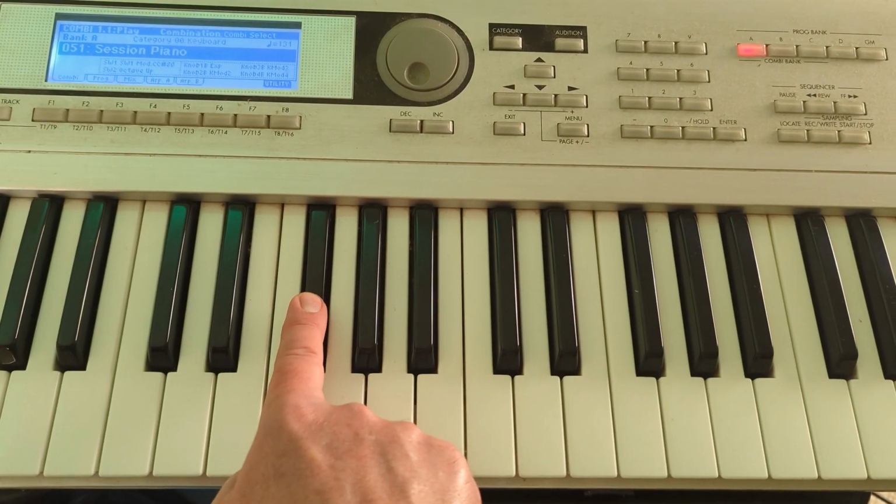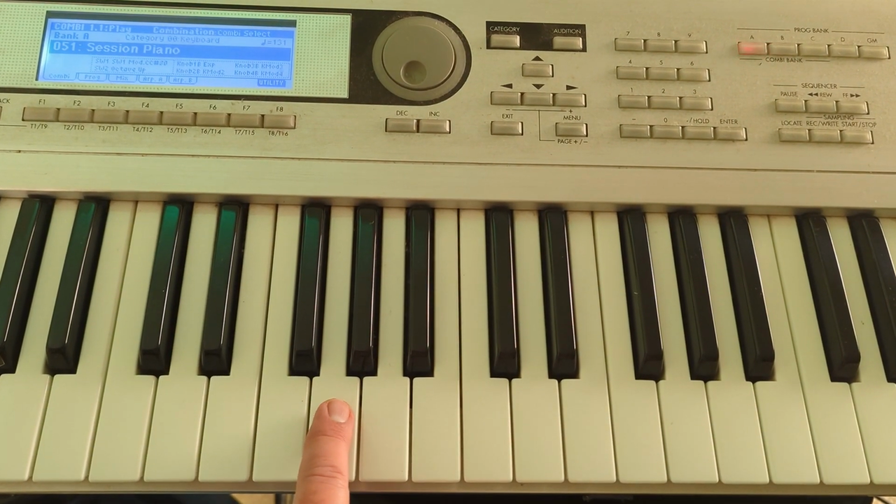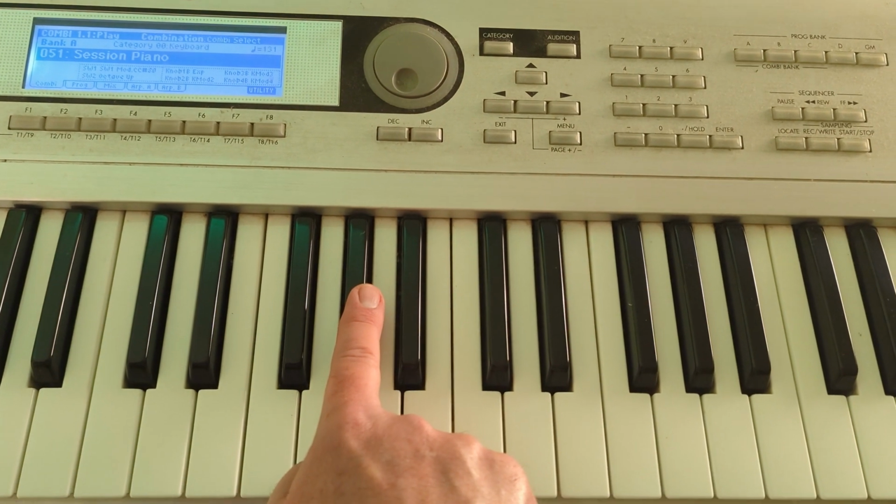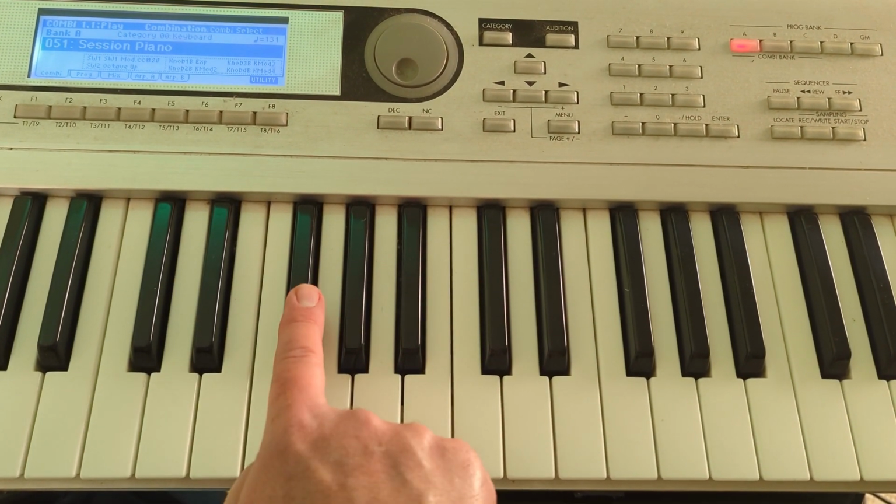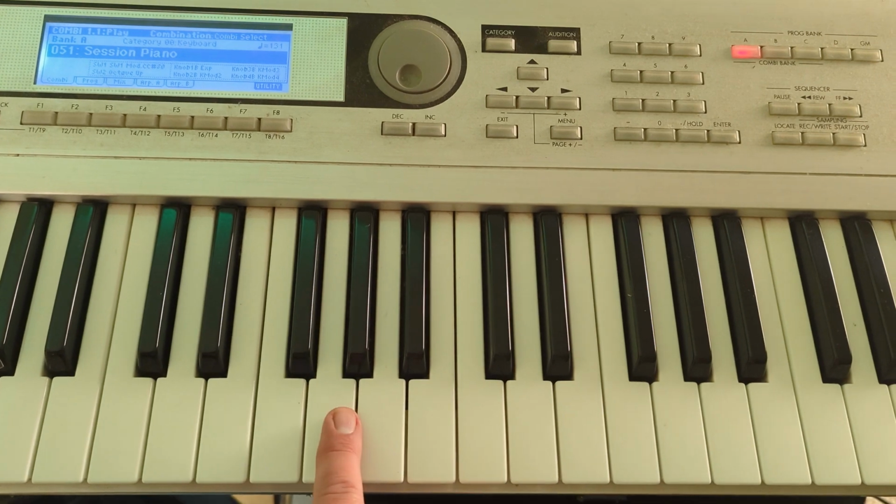F sharp or G flat, whatever you want to call it. Remember, sharpening a note is going to the very next available note, and flattening a note is going down to the very next available note.